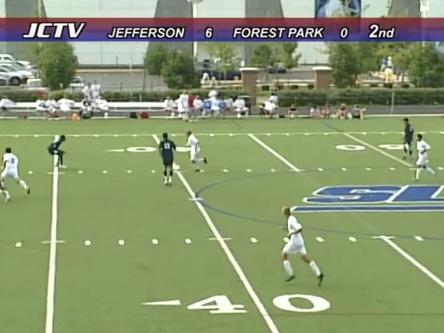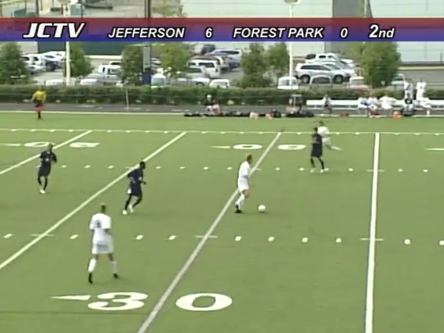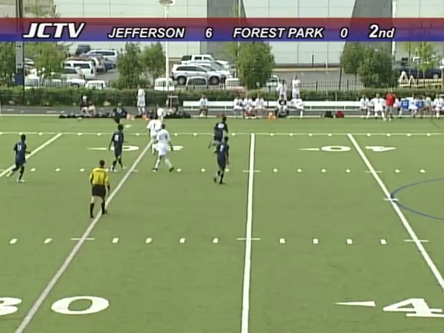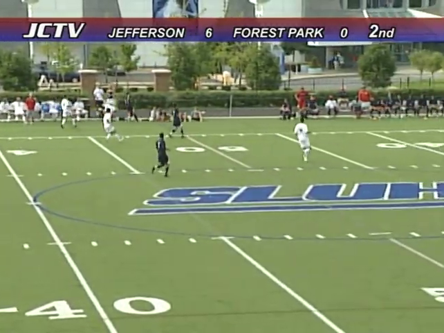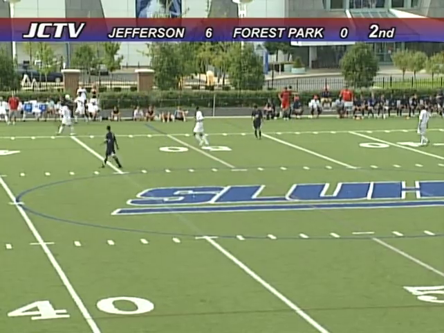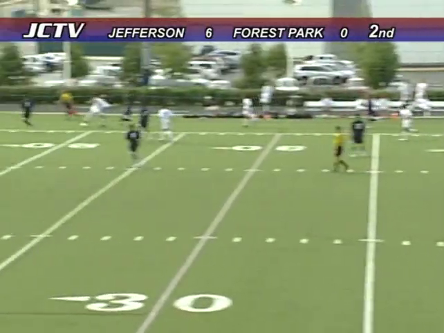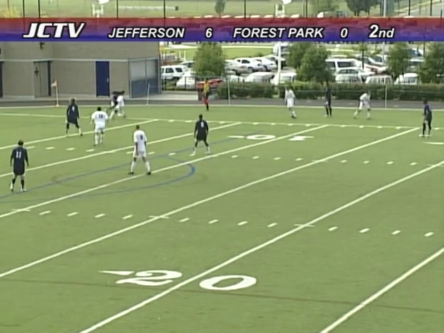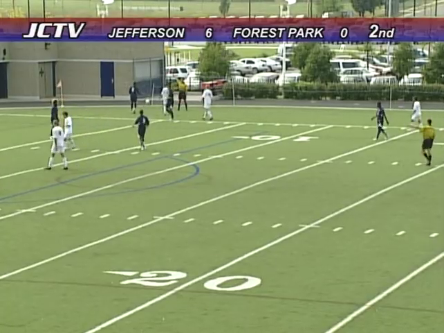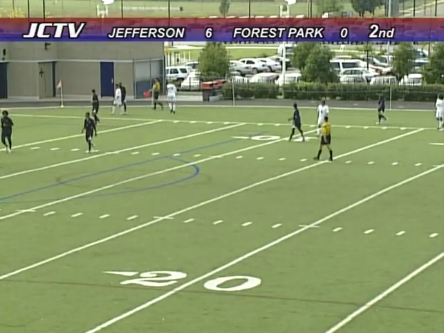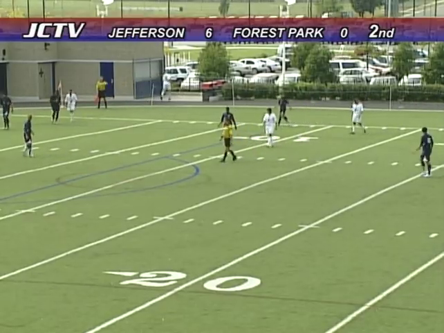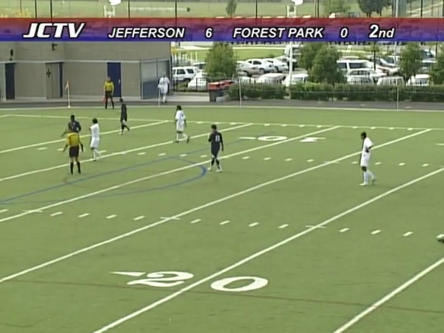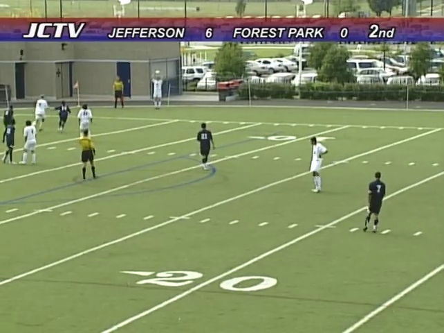Forest Park trying to counter right away after the face-off. Vikings, can they keep it in? No, they cannot. Throw in Forest Park. 23:04 mark of the second half. Jefferson College goal scored by number 7, Claudio Dantas Jr., making the score Jefferson College 6, Forest Park nothing. This will be a long throwing attempt for Forest Park.